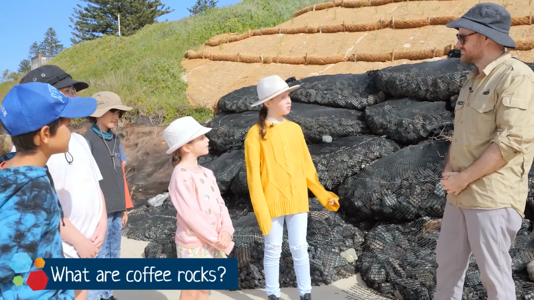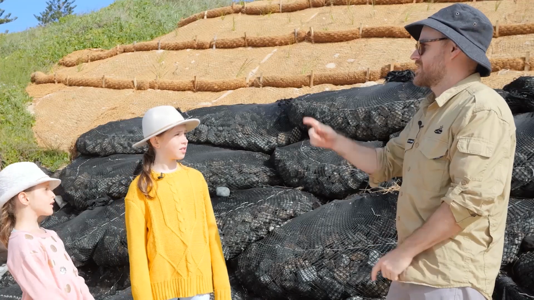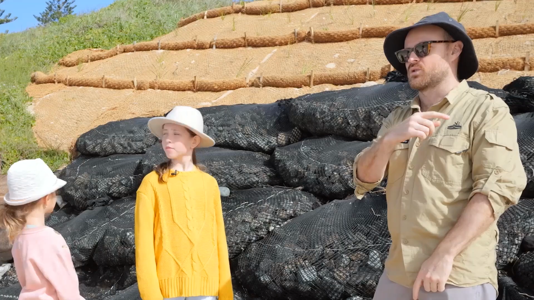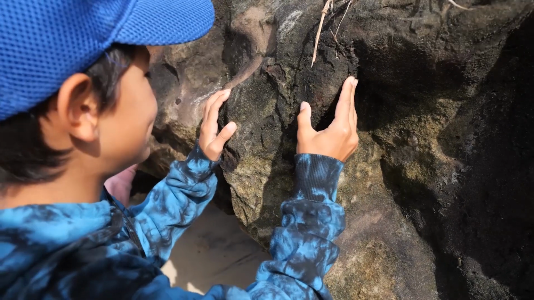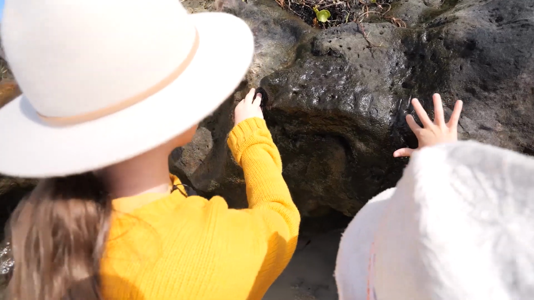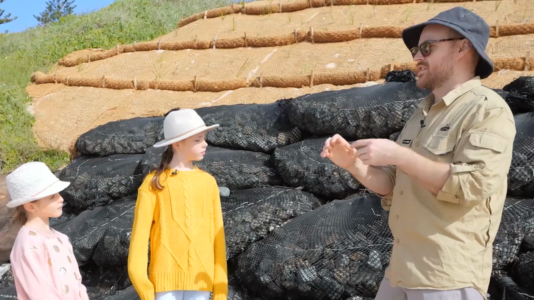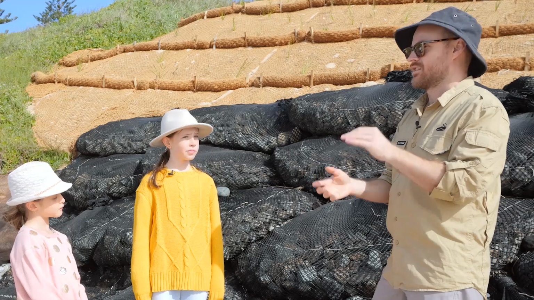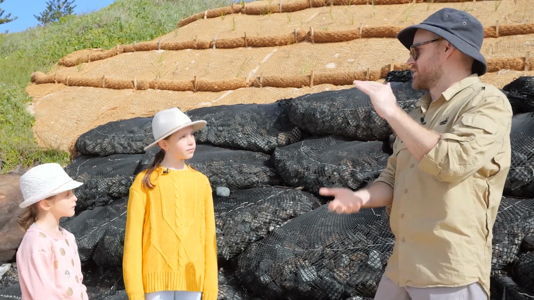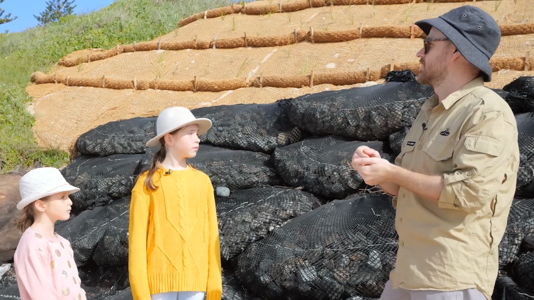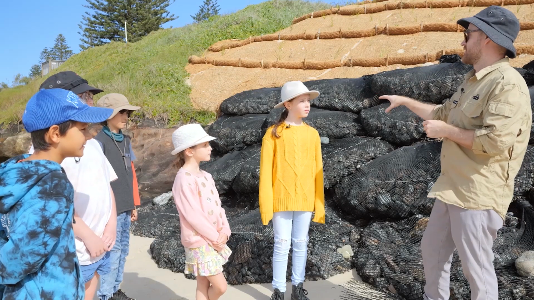And what are coffee rocks? The coffee rock you see all the way from here up into Port Macquarie a little bit, and it's this brown rocky stuff we see behind us, and it's not quite a rock yet. If you've learnt about sedimentary rocks, like sandstone, where sediments get compacted and pushed together over millions of years to become a really hard rock, this is not even halfway to that.